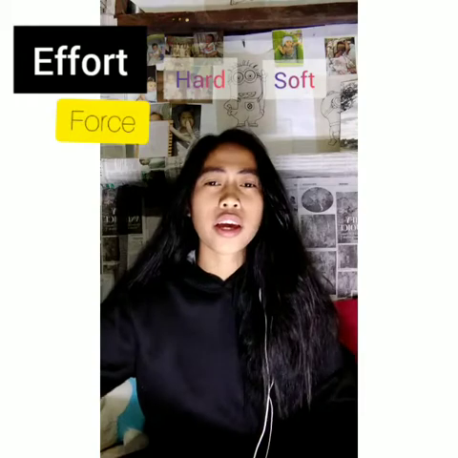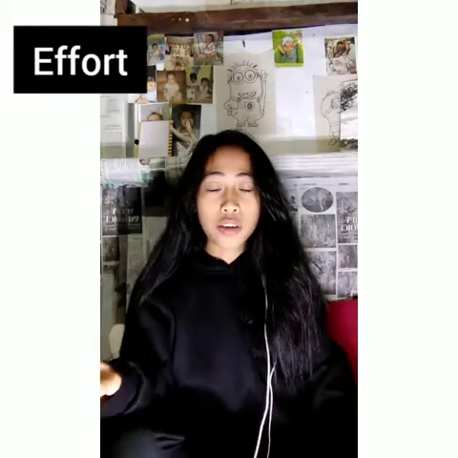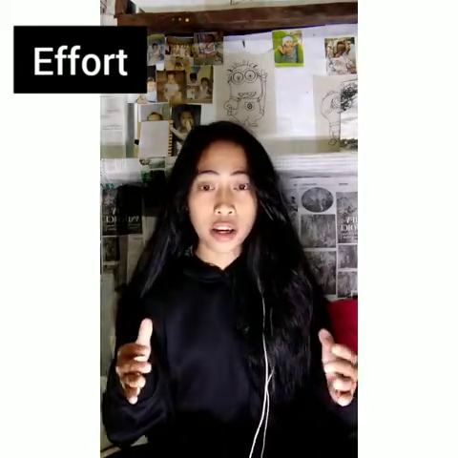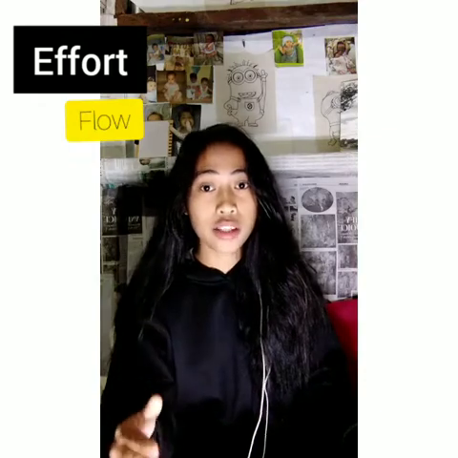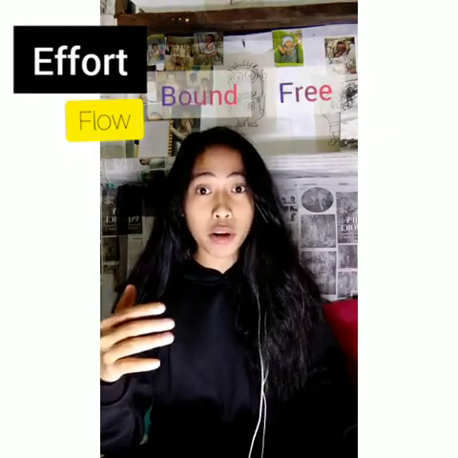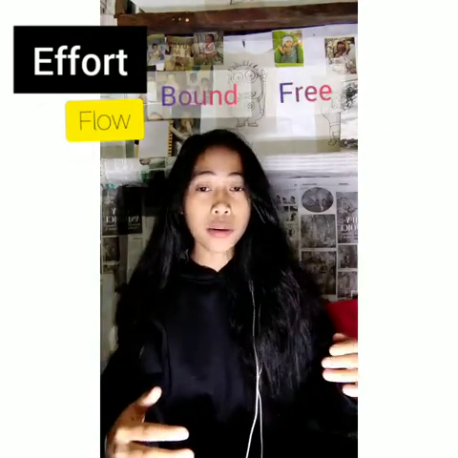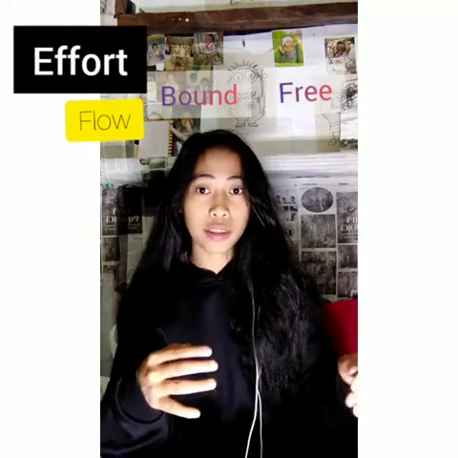Next category is flow. Ang meron sa flow is bound and free. So, ang bound is yung stoppable siya. Bali, ang free naman is yung pag gusto siya.